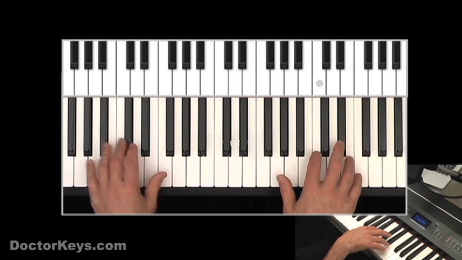And here it is again in slow motion as a series of still photos so you can see more clearly what notes to play with each hand.